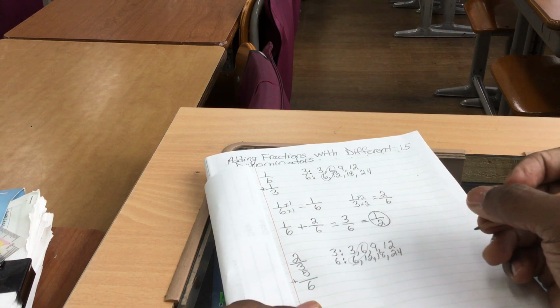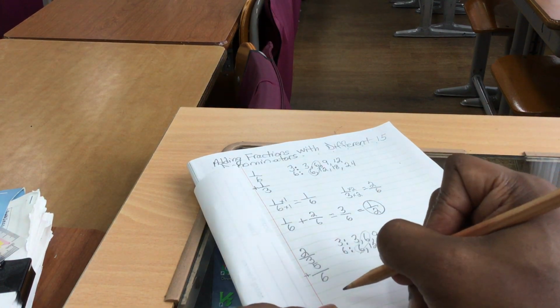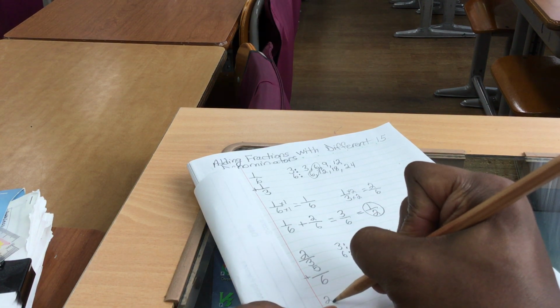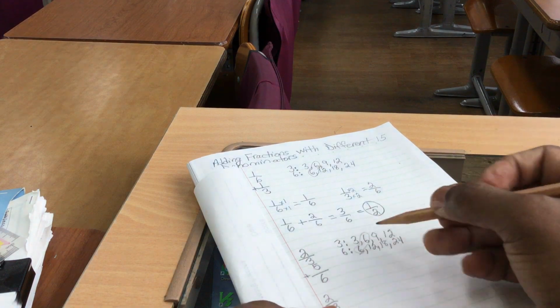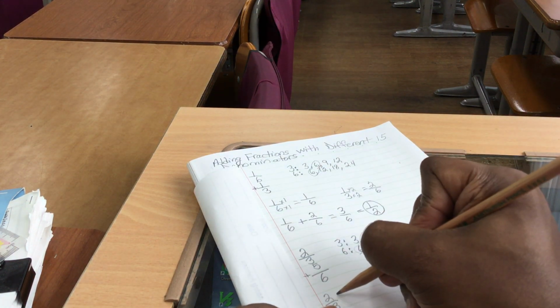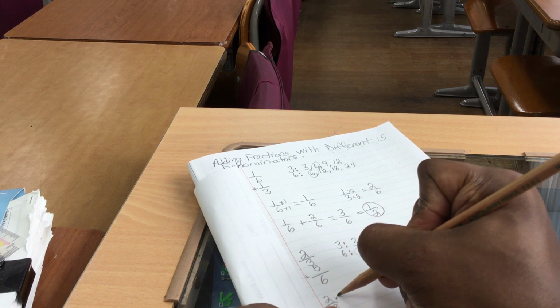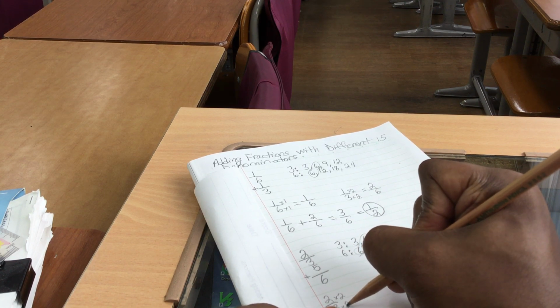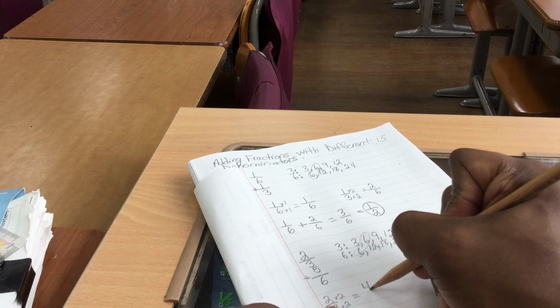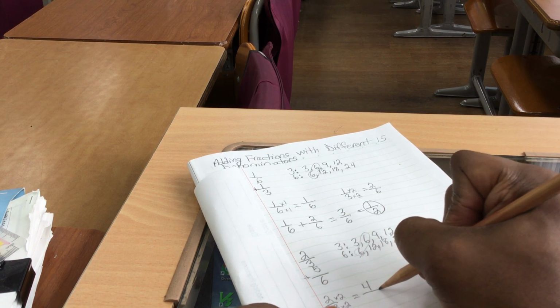Okay, I already know it's going to be 6 from the last example that we did. Now I multiply again. So I'm going to do 2/3. And I need that denominator to be 6, right? The LCD. So I'm going to multiply the numerator and the denominator by 2. 2 times 2 is 4. And 3 times 2 is 6.